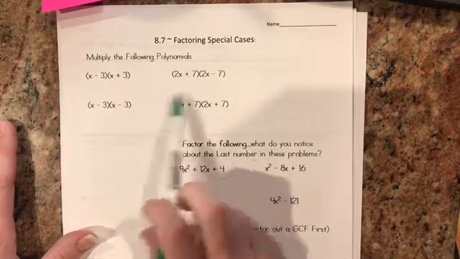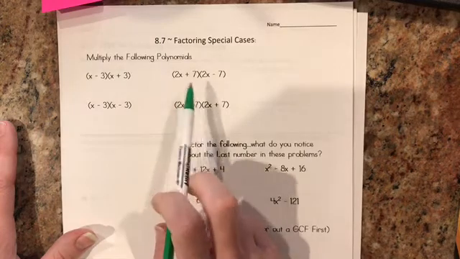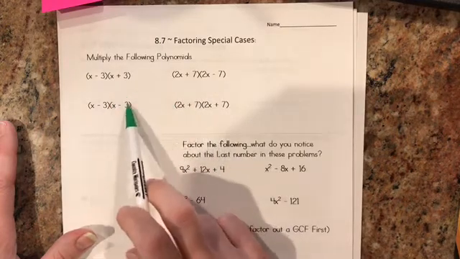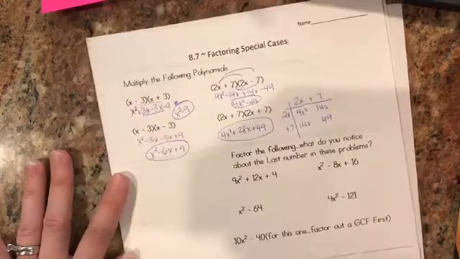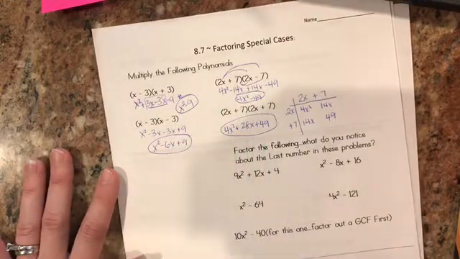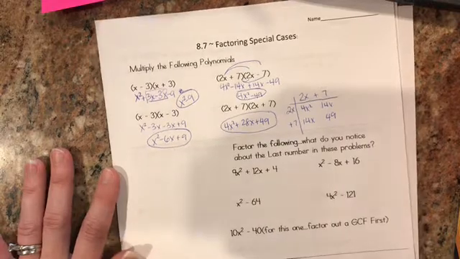First, if you could go ahead and do your arrow method or FOIL, whatever method you like, and go ahead and figure out the answer to these three when we multiply. All right, check over your answers and see how you did.